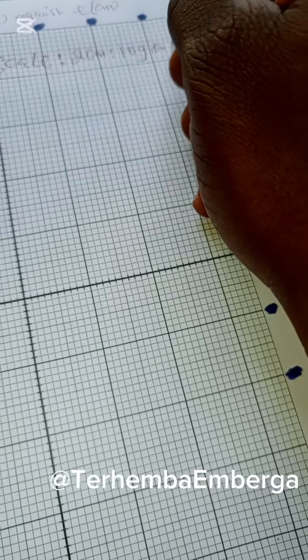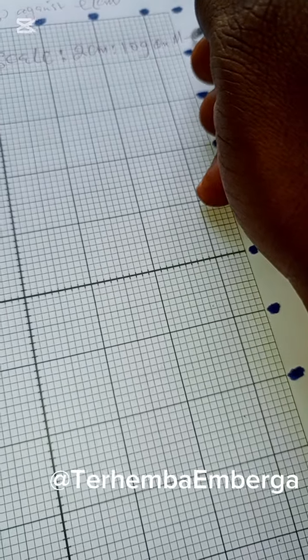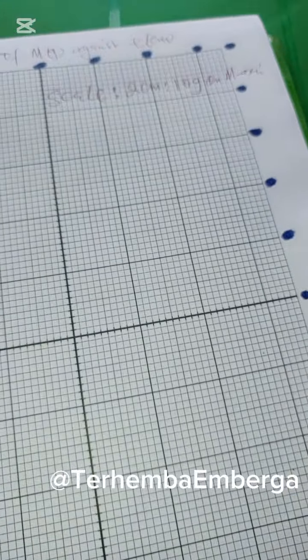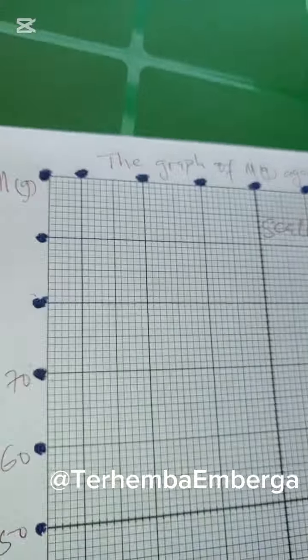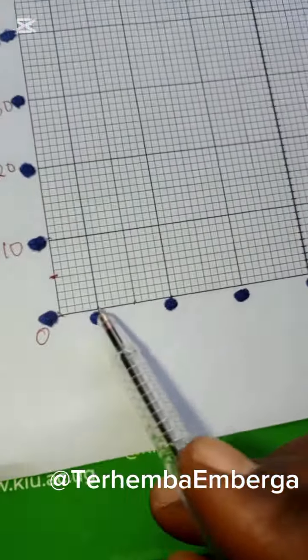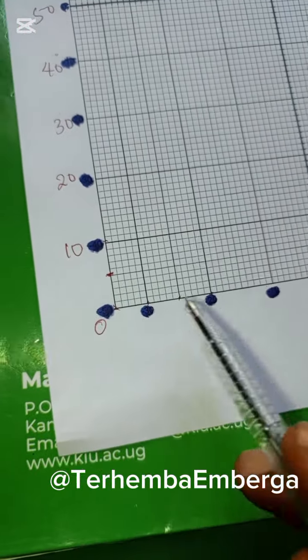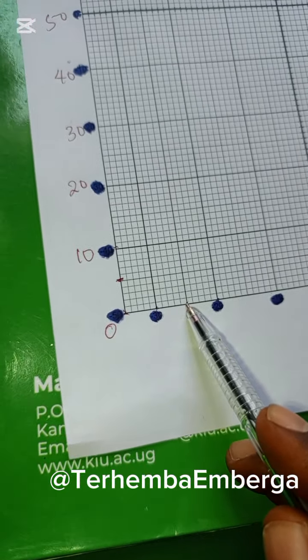So I can say, boldly written here, 2 cm represent 10 grams on the m axis. Then what of the e axis? Look, we have this 1 cm, 2 cm.